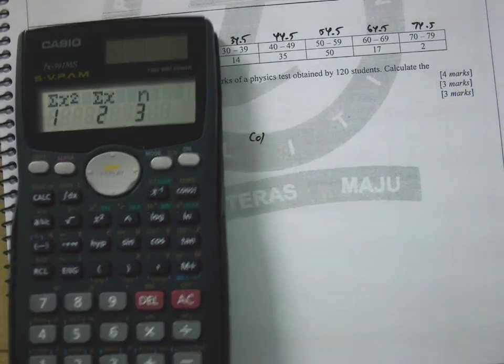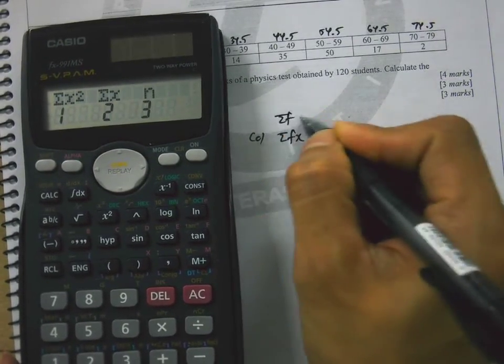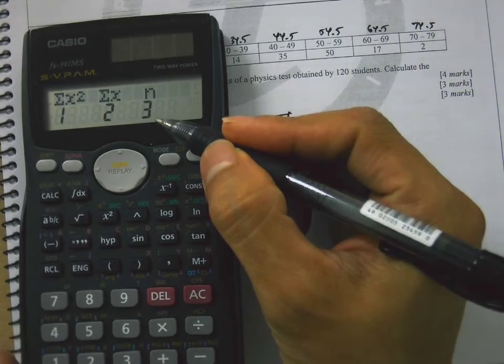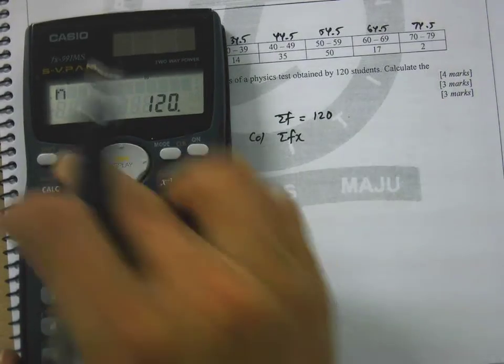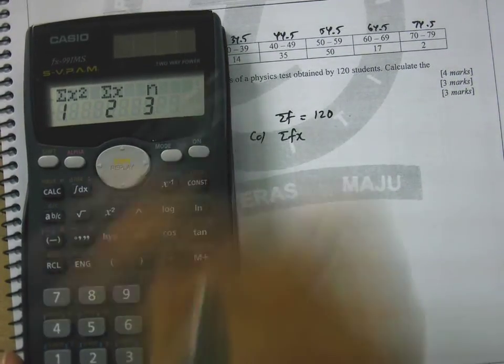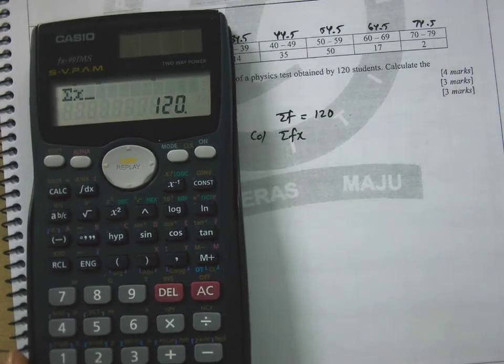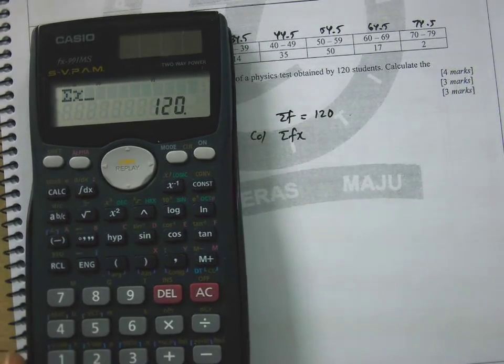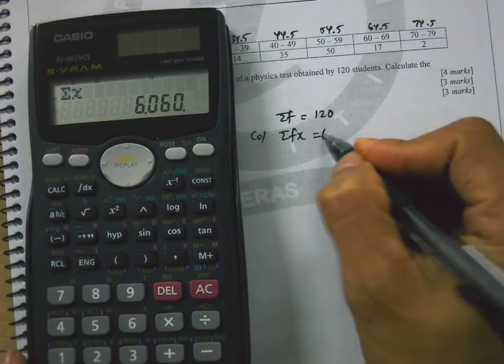Can you see this? The 3 sums that we need. This is sum f. Sum f is actually your n, total frequency. You press 3, it is 120, right? Then you press shift 1 again, press 2. Now, if it's ungrouped data without frequency table, it is sum x. If it's with frequency, then you have to use fx. You press equals, what do you see?